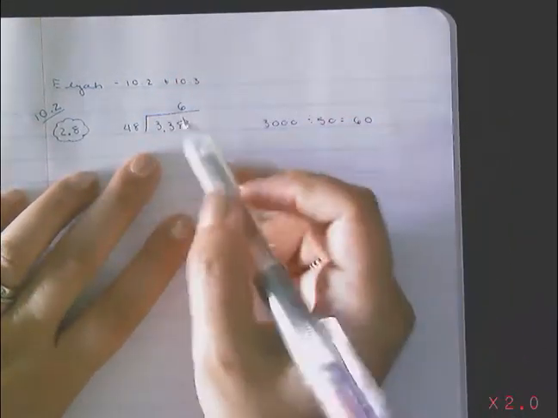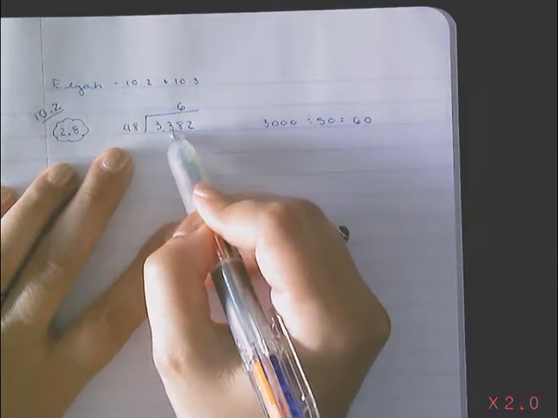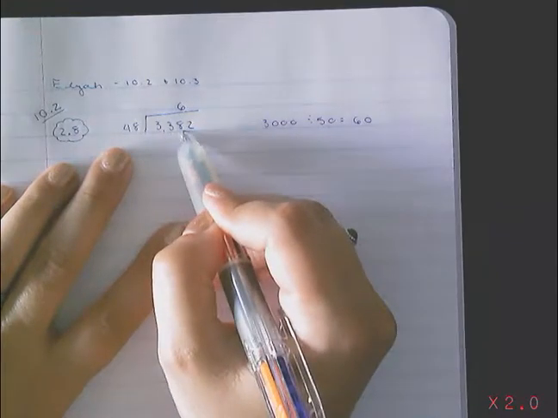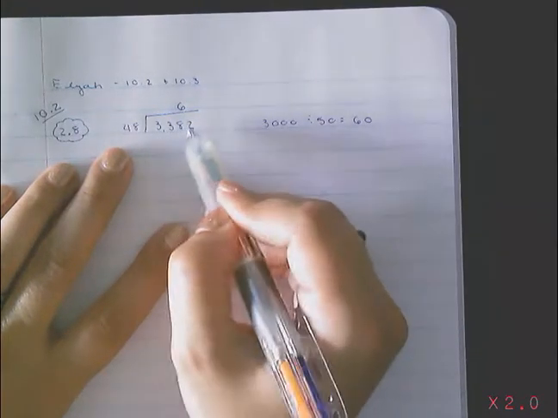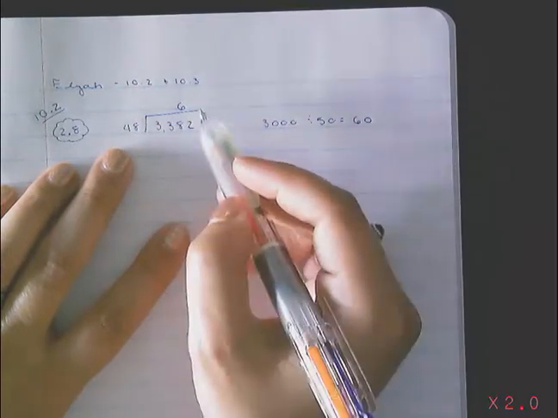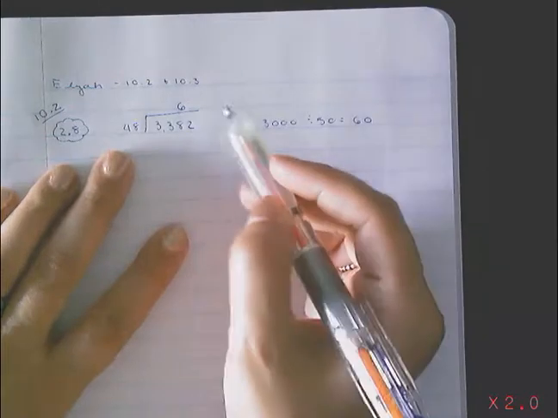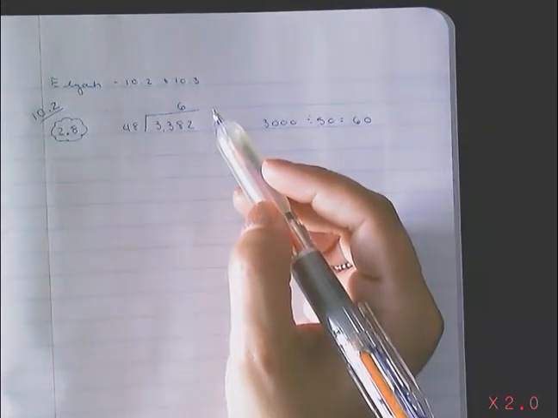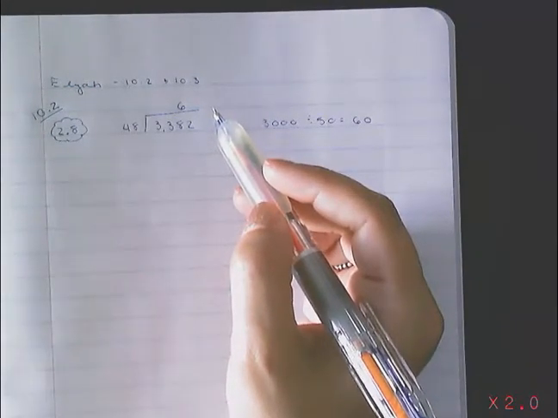I know it's going to be in this tens place because 48 can't go into 33. So I know I need to move over one more spot and look at the first 3 digits. So I'm going to try this one starting out with putting a 6 in that tens place.